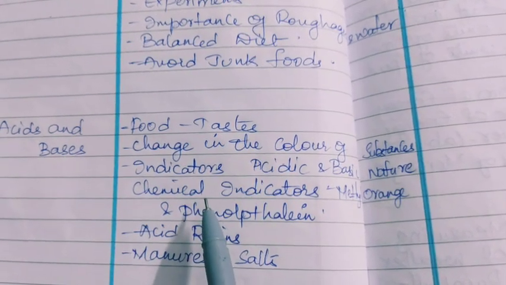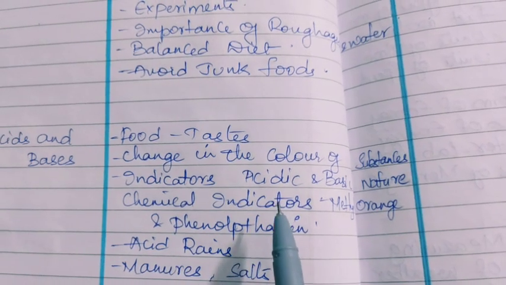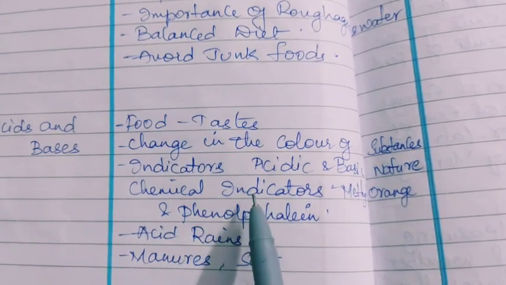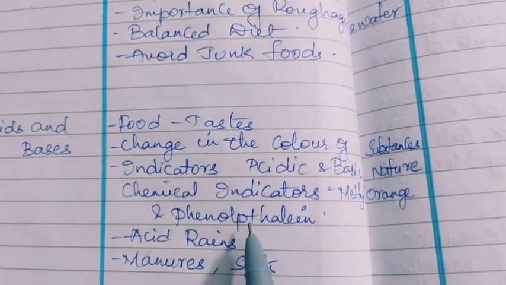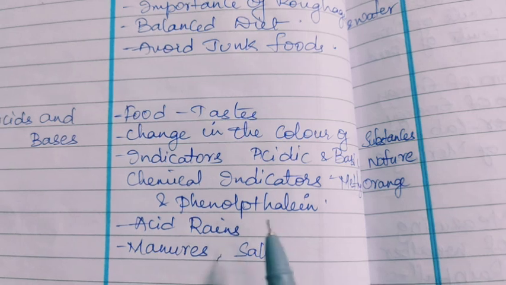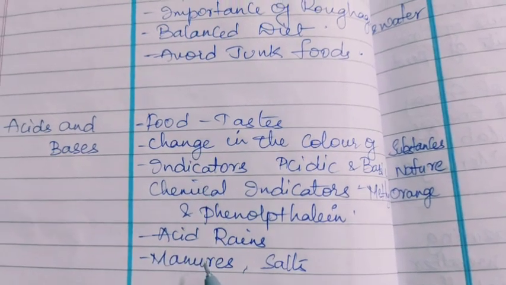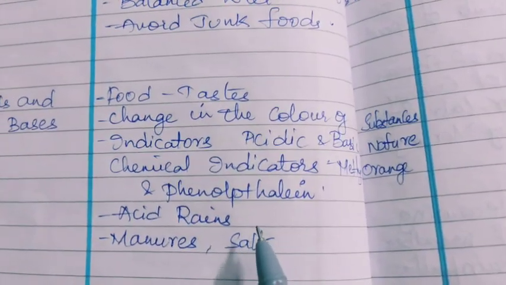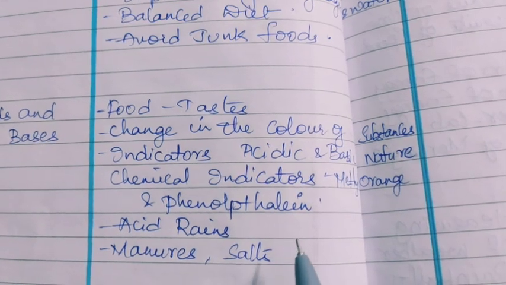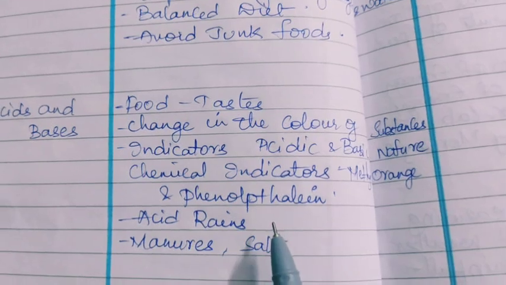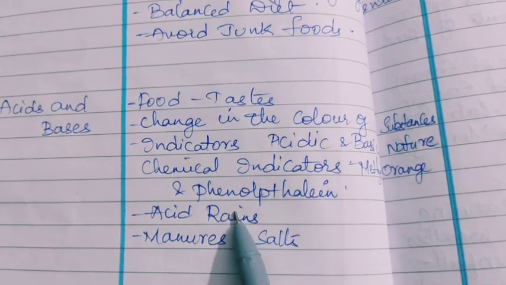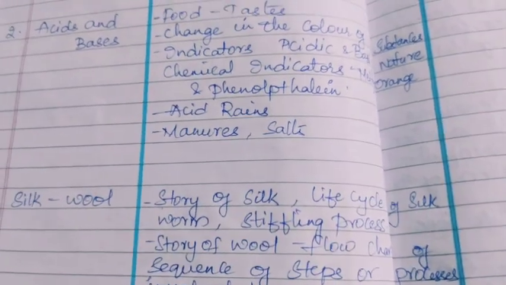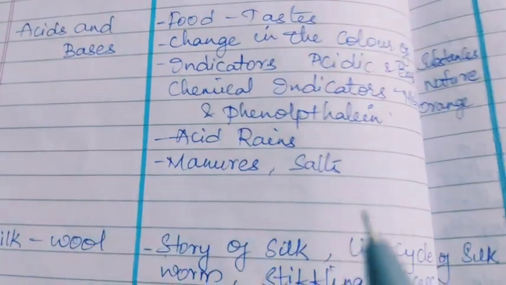Natural indicators and chemical indicators. Natural indicators are petals of hibiscus flower, rose flower, mango leaves, and beetroot. Chemical indicators are methyl orange, phenolphthalein, blue litmus, red litmus papers, and turmeric. All of these come under indicators. Next, study about acid rain. The rain with nitric acid, sulfuric acid and carbonic acid in combination makes up acid rain. This occurs due to polluted water. Next, manures and salts. Neutralization also you have to prepare from this lesson.